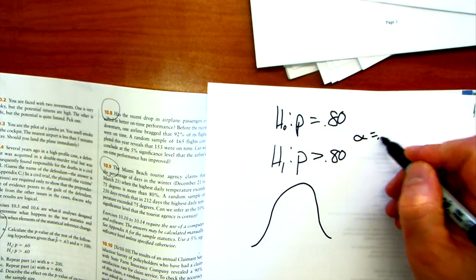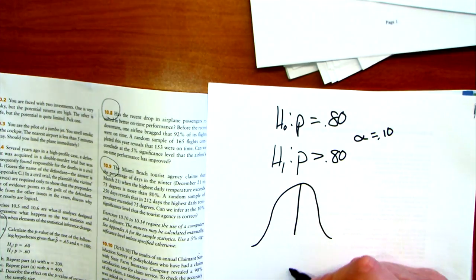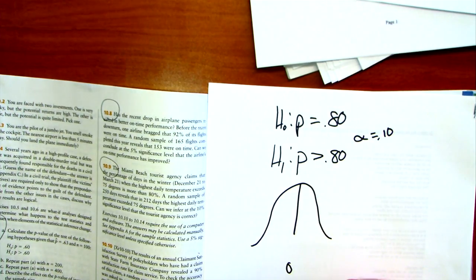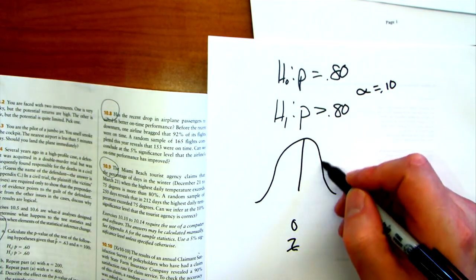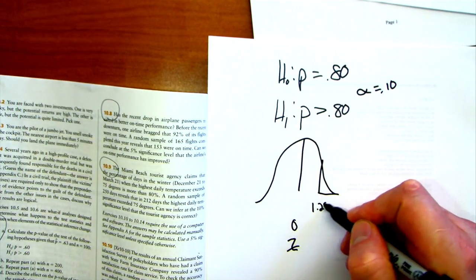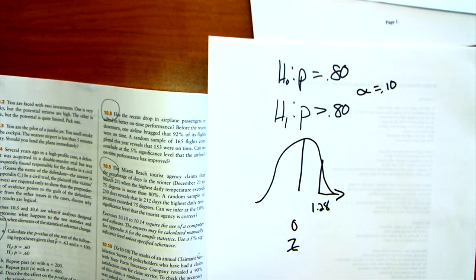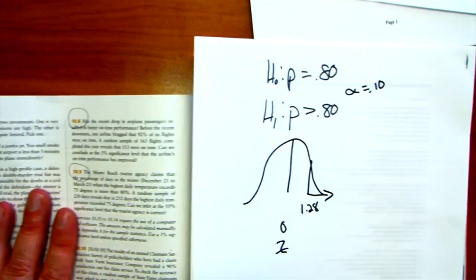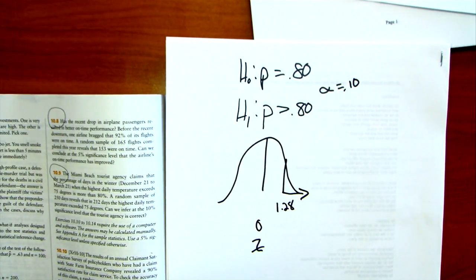We said we're doing this at the 10% significance level. So I'm going to set this up in terms of Z. And that means, looking at that table, the rejection region starts at 1.28. Is everyone good with where all those things came from? Yes?